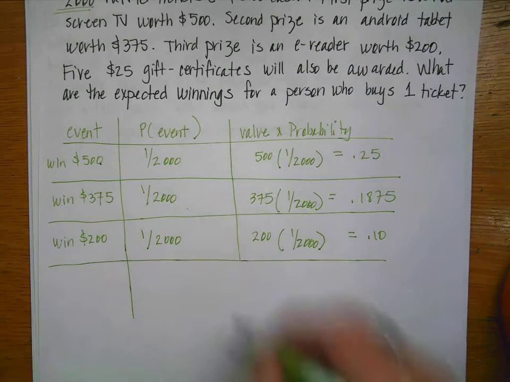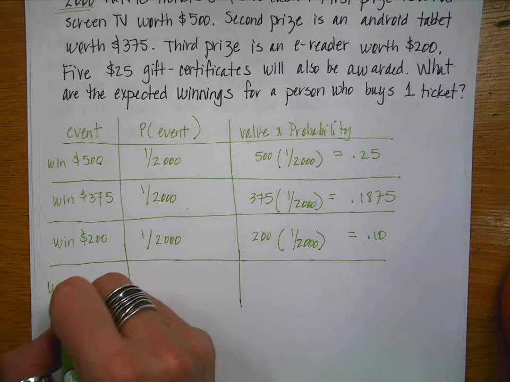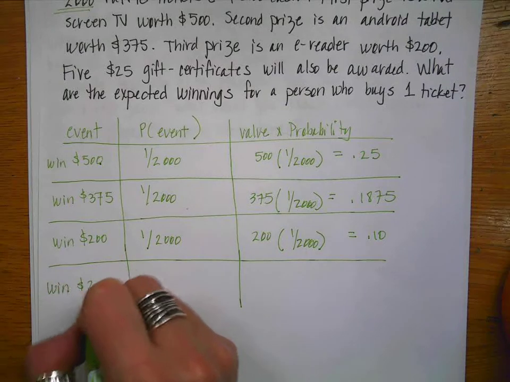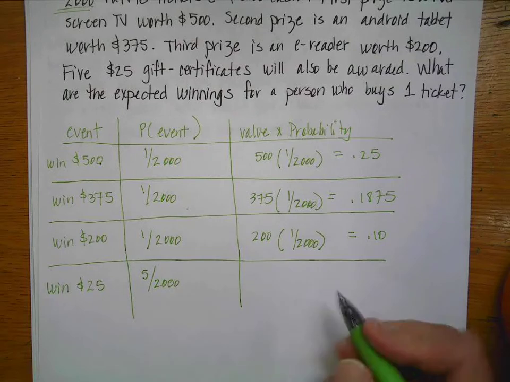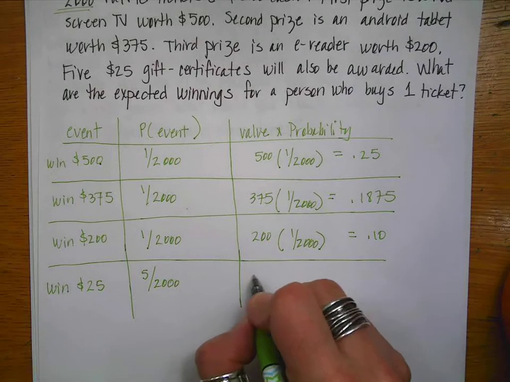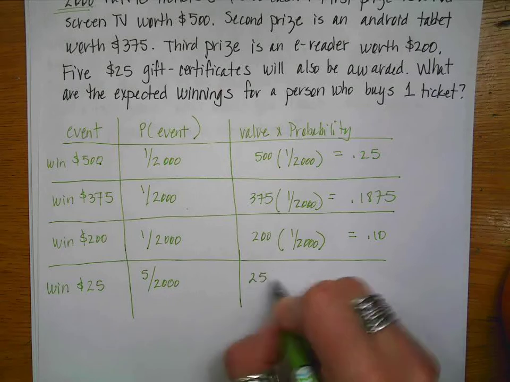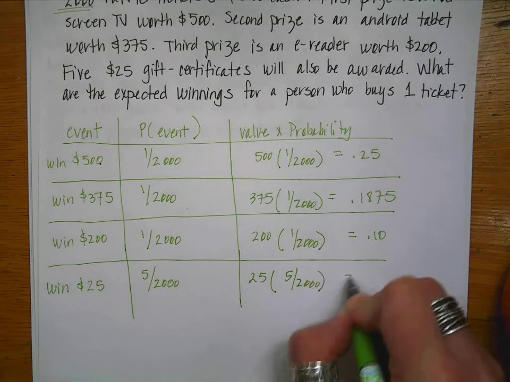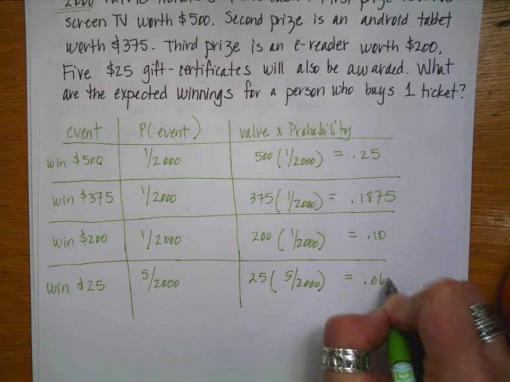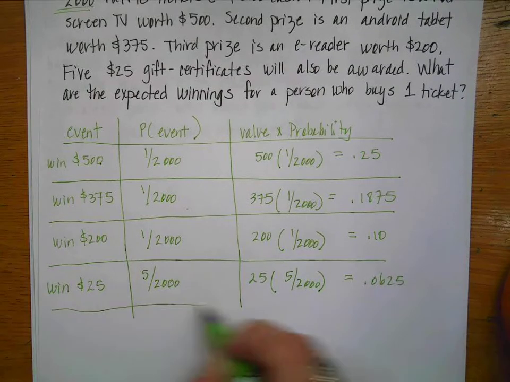My next row, I need a couple more. My next row is that I'm going to win the $25 gift certificates. There are 5 of those out of the 2,000. So it's going to be my 25 times the 5 over 2,000, and do that math in my calculator, and I get 0.0625.